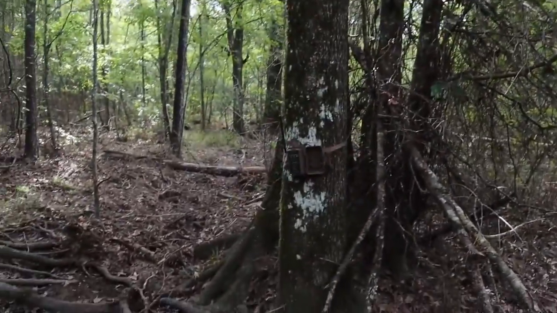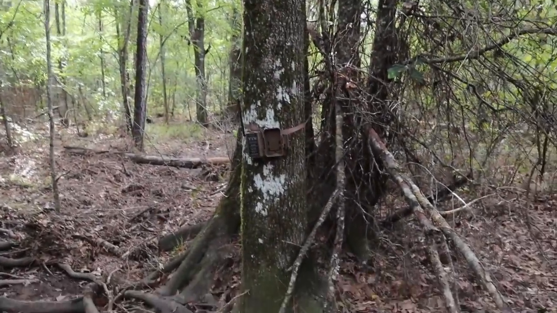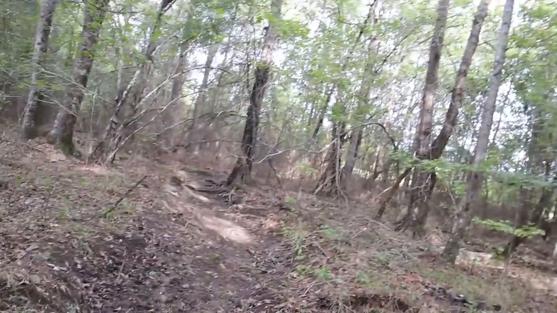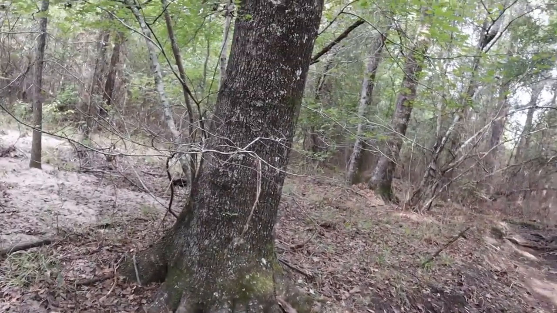Alright, so we're gonna put our camera on the tree right here behind me. I'm just making sure that it's all synced up and ready to go. My thought process is if they're walking on that trail, maybe they're gonna walk in to eat on these acorns for a little bit. If not, and they keep walking on that trail, then so be it.